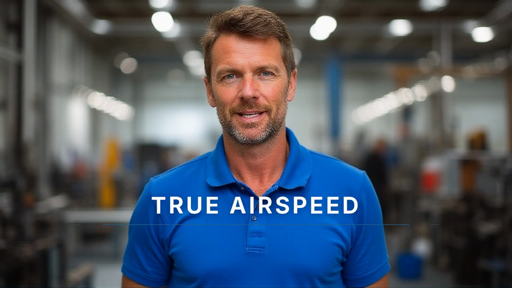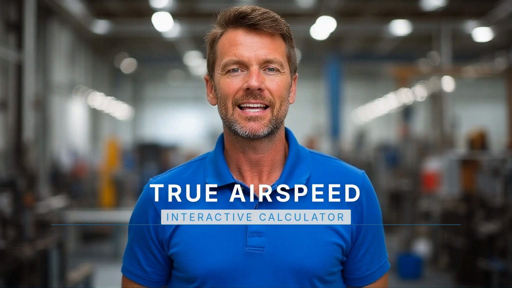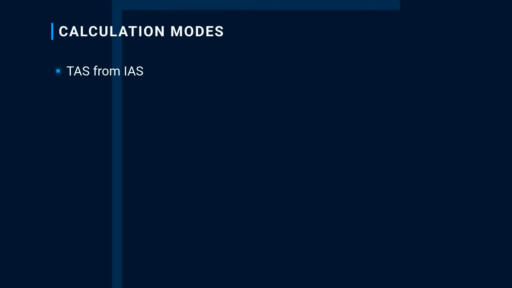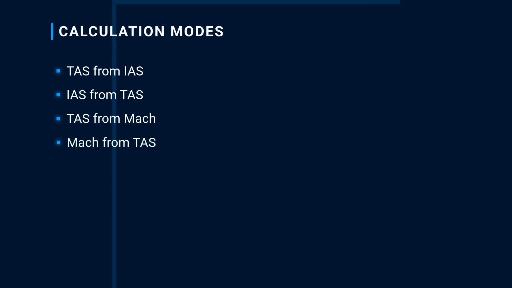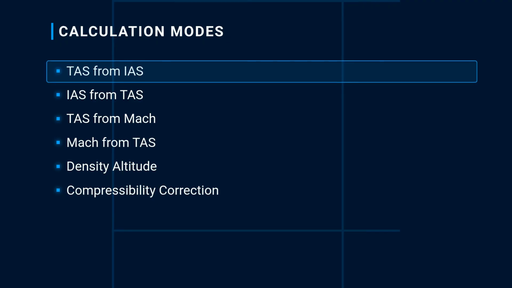This is the True Airspeed Interactive Calculator, which converts between various airspeed parameters and calculates density altitude for aviation applications. The calculator has a calculation mode dropdown with 6 options: calculate TAS from IAS, calculate IAS from TAS, calculate TAS from Mach number, calculate Mach number from TAS, calculate density altitude, and calculate TAS with compressibility correction. For this demonstration, I'll use calculate TAS from IAS.